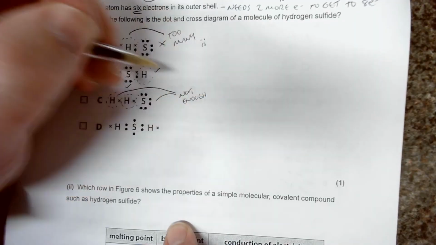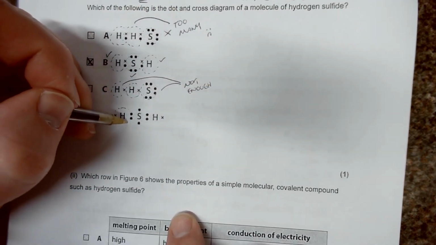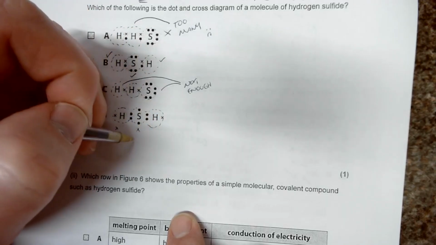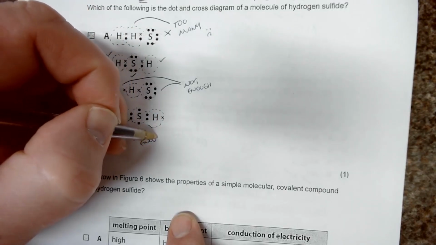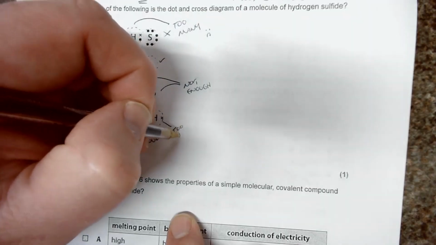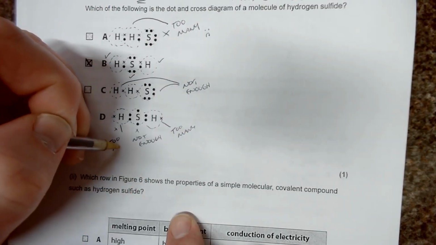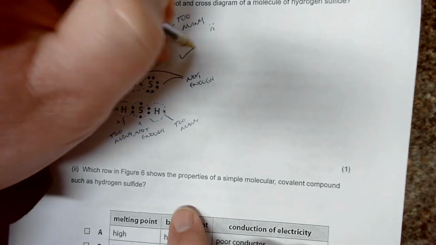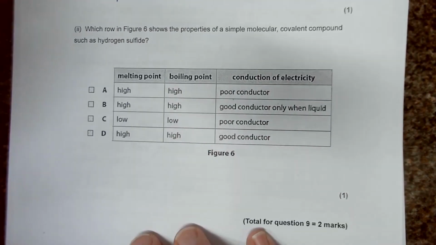Look at the diagram. This one has 1, 2, 3. Oh dear, that's not right. That's got 1, 2, 3, 4, 5, 6. That's not right. And that one's got 2. So the sulfur hasn't got enough, and that hydrogen just doesn't work. That's just too many for each hydrogen on the left and right. The only correct answer is B, because we wanted full outer shells.